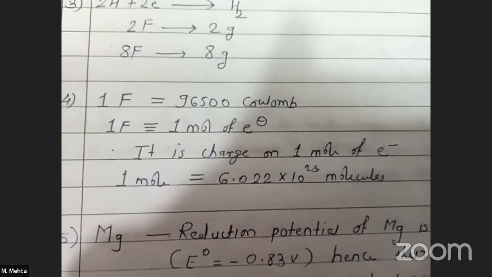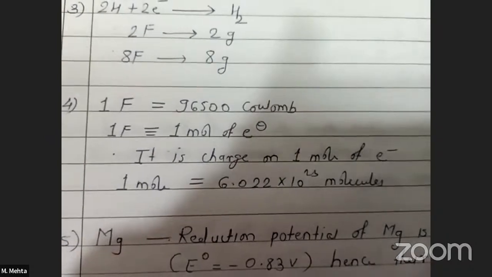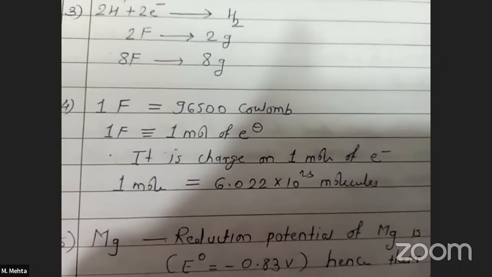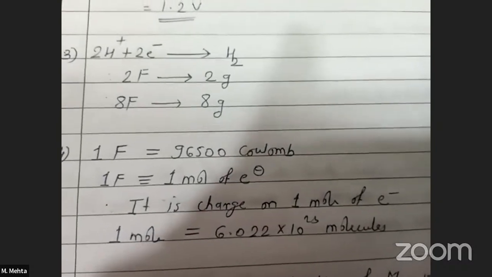But 1 mole is nothing but 6.022 into 10 raised to 23, that is the Avogadro number. So our answer will be 6.022 into 10 raised to 23.